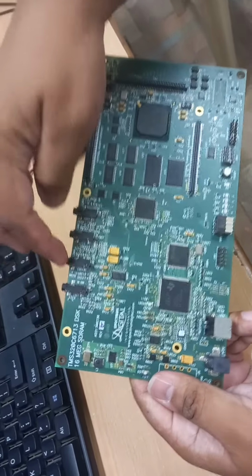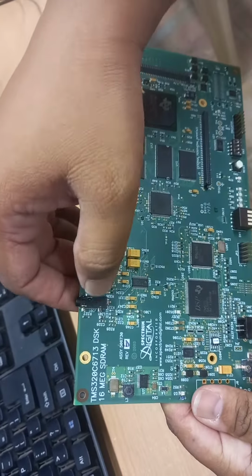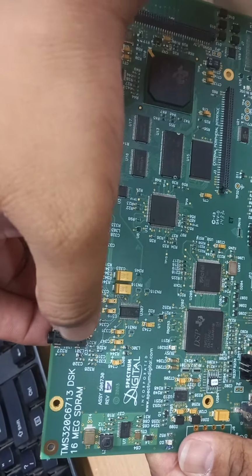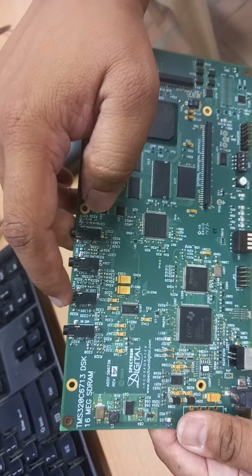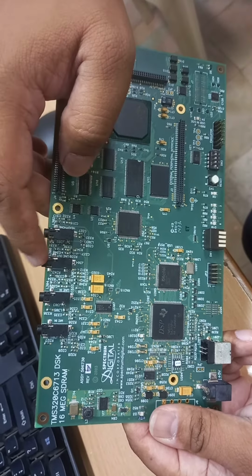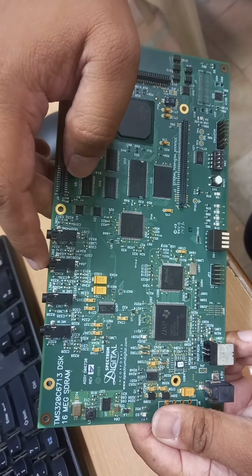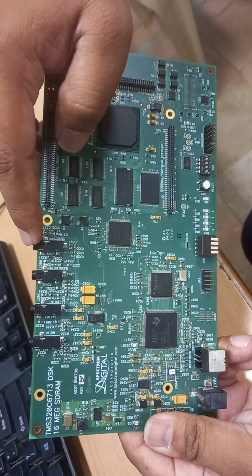There are four ports here. The first one is the MIC in, microphone in, where you give the microphone input. The second one is the line in input, so from the function generator you need to connect to the line in input. The third one is the line out output, and from this line out output you connect to the CRO. And the last one, of course, is the headphone output.